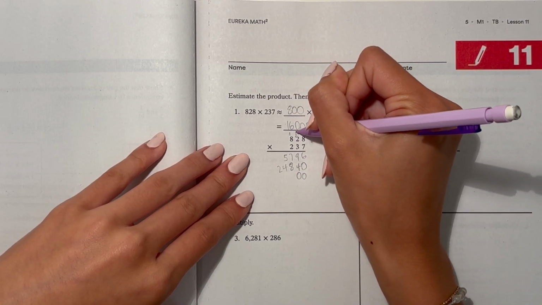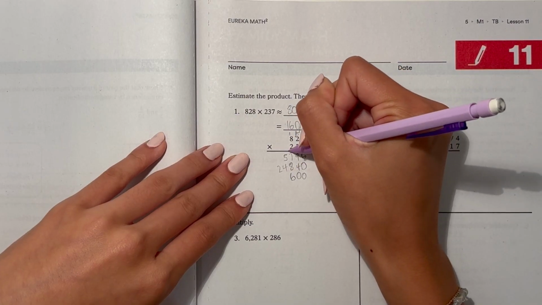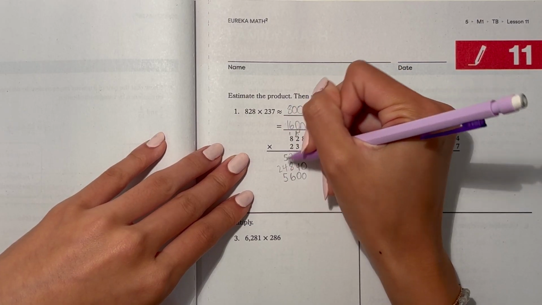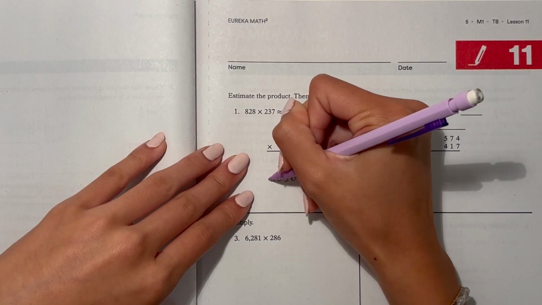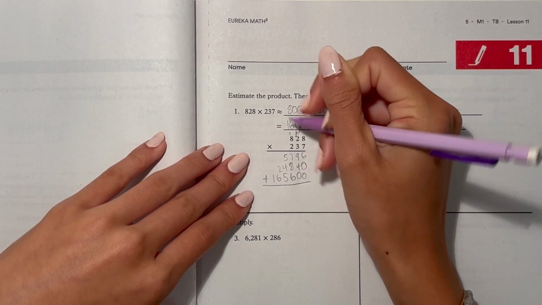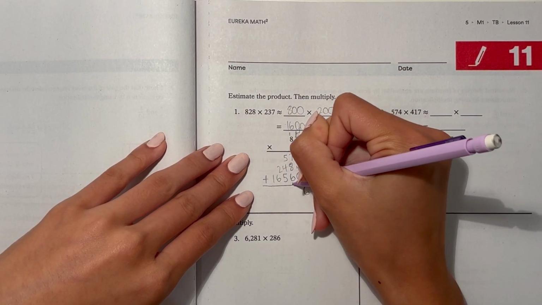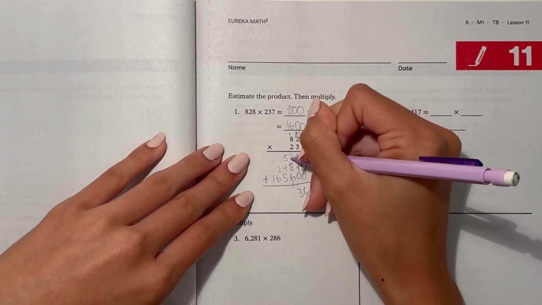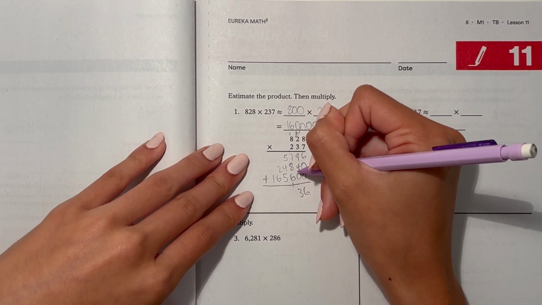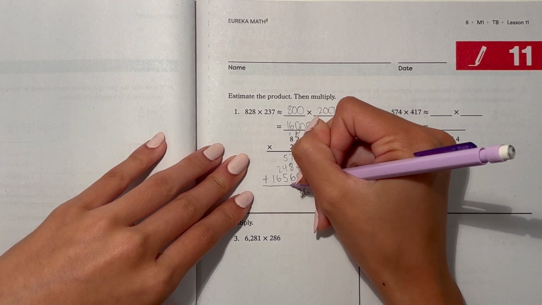8 times 2 is 16. 2 times 2 is 4, plus 1 is 5. 8 times 2 again is 16. So now we add everything together. Here we have a 6, 13. 7 plus 8 is 15, plus 6 is 21, plus 1 is 22.